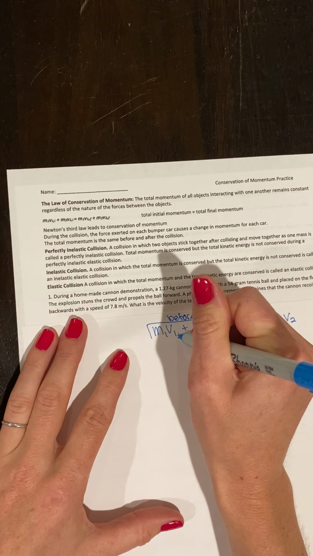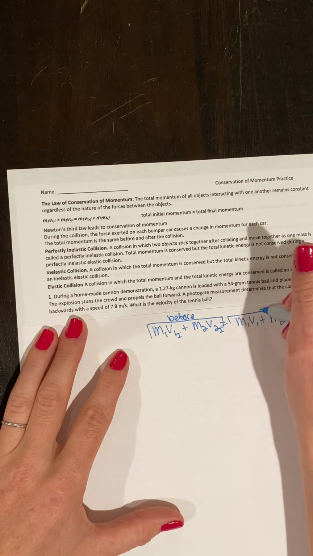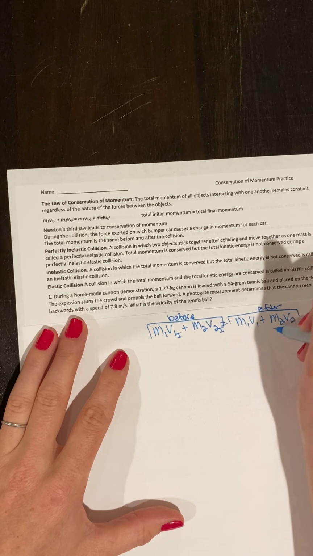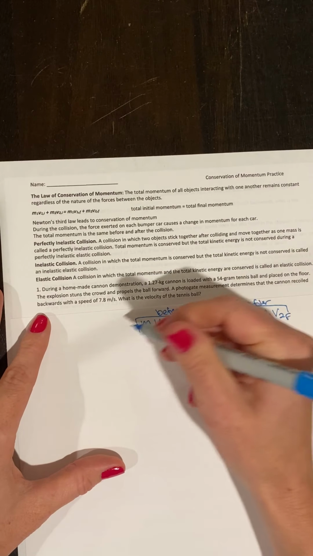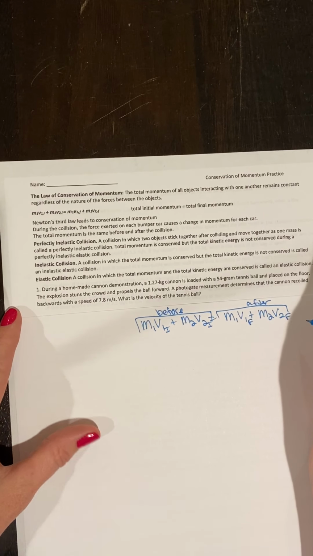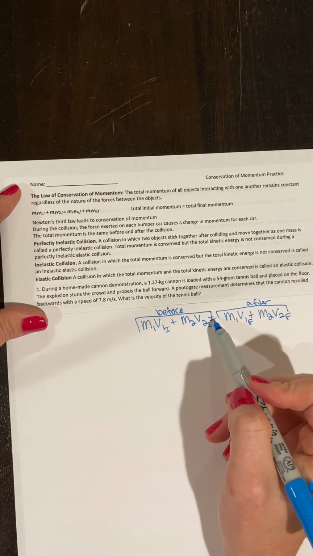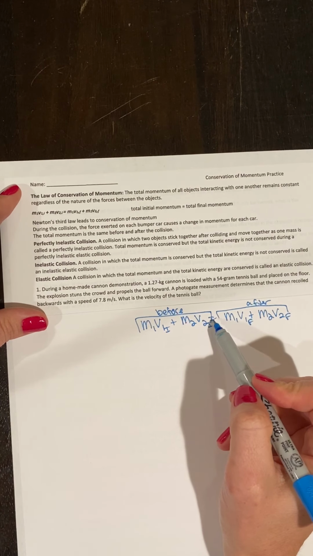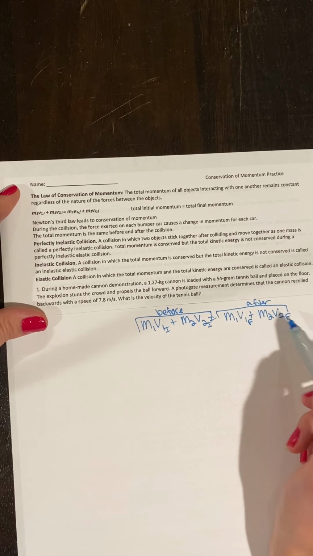You could put an I down here if you want, and then this is going to be after. You can put an F for final down here if you want. It gets to be lots of letters, so I tend to not include the initial and final just because I know before my equal sign is going to be before the collision, and after my equal sign is going to be after the collision.